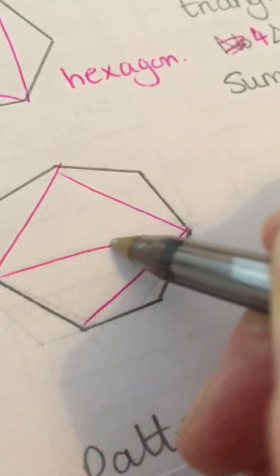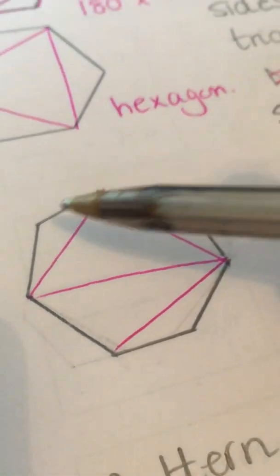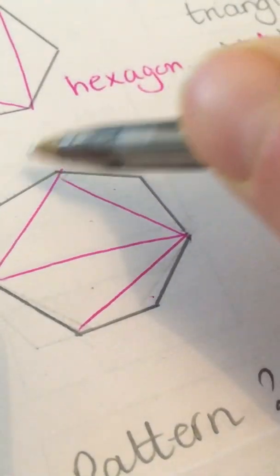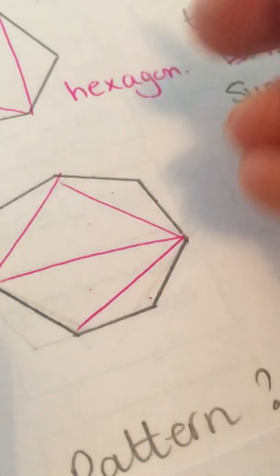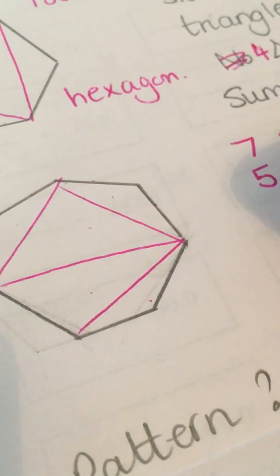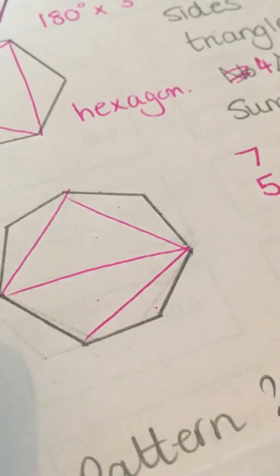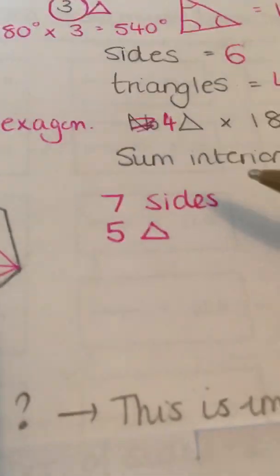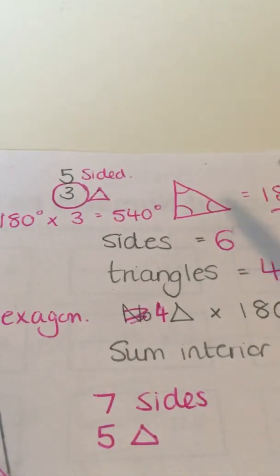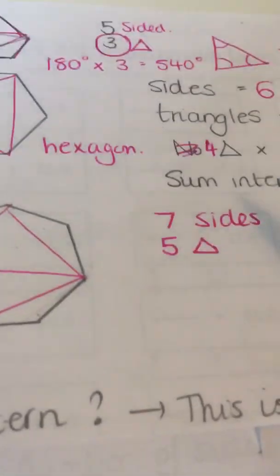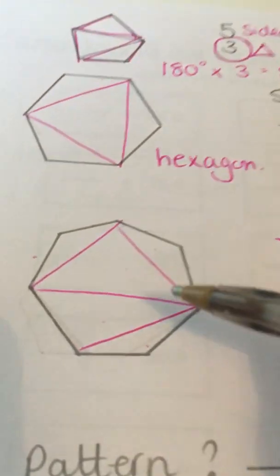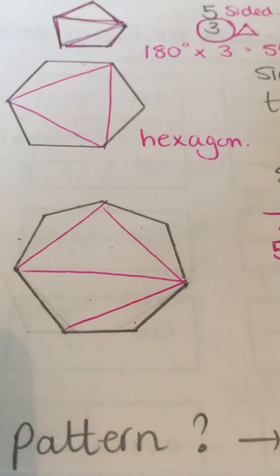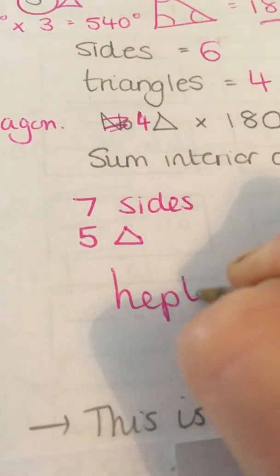So I'm going to need to turn that into 2 different triangles so that I can see 1, 2, 3, 4, 5 triangles. How many sided shape? 1, 2, 3, 4, 5, 6, 7-sided shape. So 7 sides, and I've got 5 triangles. I would multiply the number of triangles by 180 because that is the total interior angles of a triangle, and that would give me the total interior angles of this heptagon, this 7-sided shape.